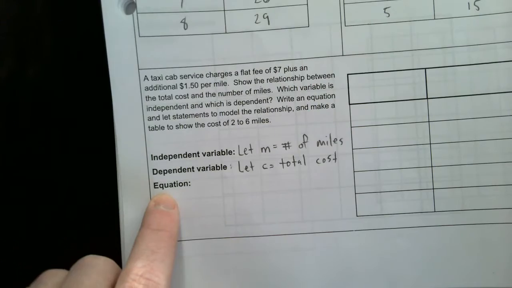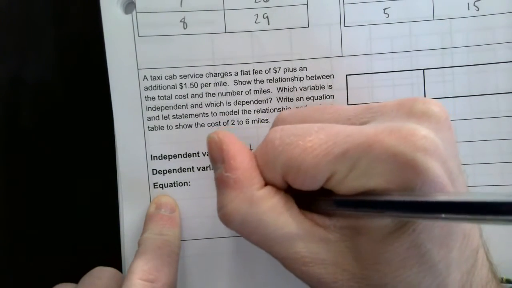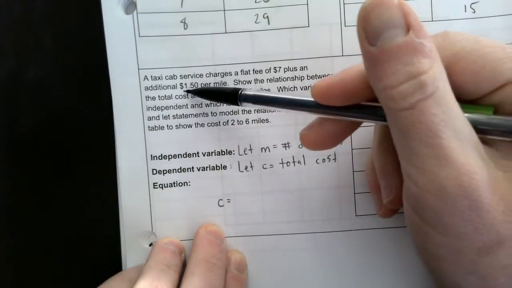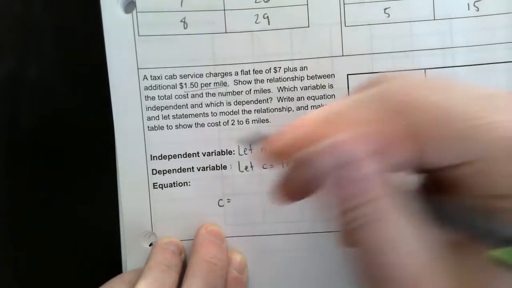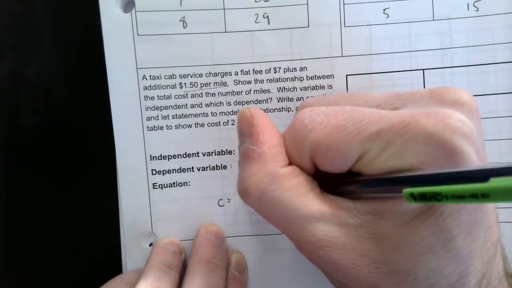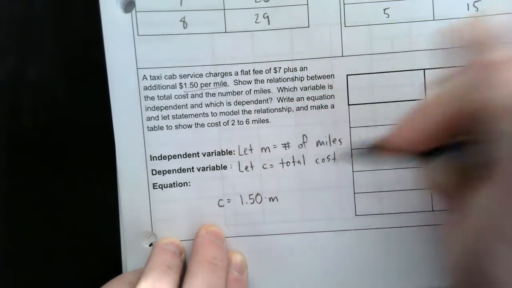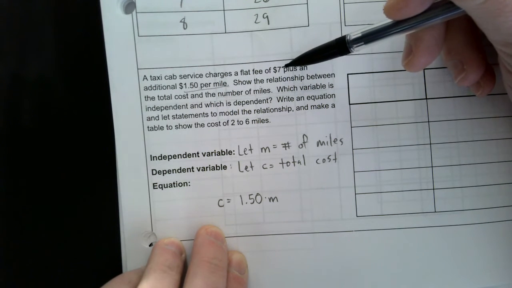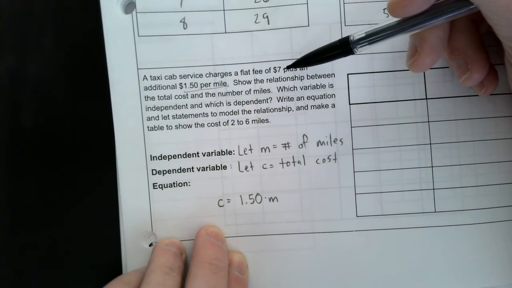Okay. So for the equation, we're going to start with our dependent variable, C, equals. Now, how much is it per mile? It's $1.50 per mile. So each mile costs $1.50. To find the cost of just the miles, it'd be $1.50 times M. But there's also this $7 flat fee. So no matter what, when you get in that taxi, you have to pay $7. Even if you go a foot, you still pay that $7.